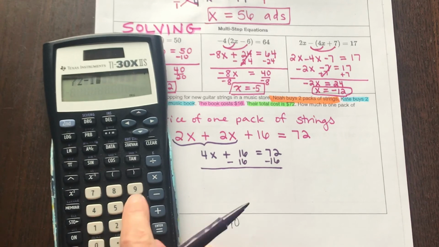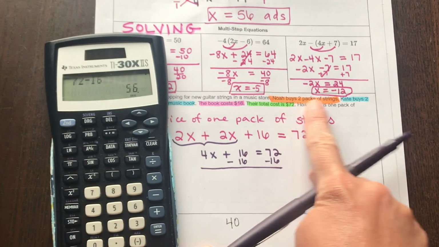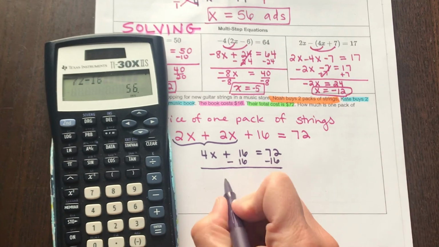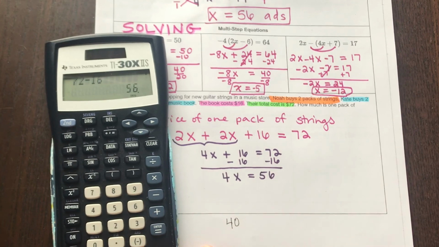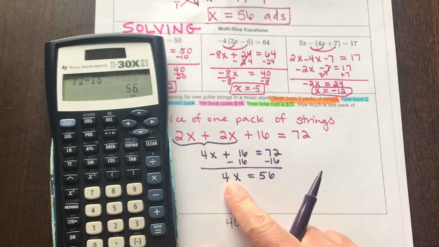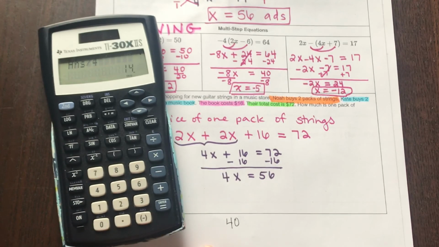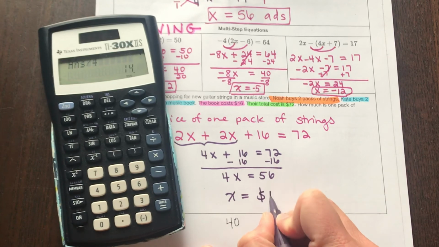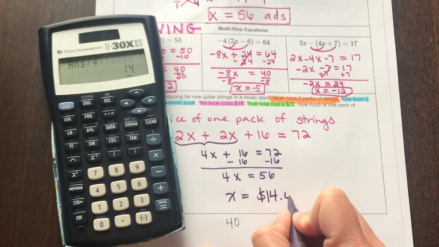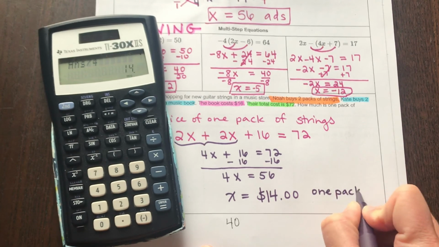$72 minus the price of the book would mean that the strings that Noah bought and the strings that Kate bought, those packs have a total of $56. Now, if I just divide by how many packs they bought, divide by 4, I get the price of 1 pack of strings. So $14 is the cost of 1 pack of strings.